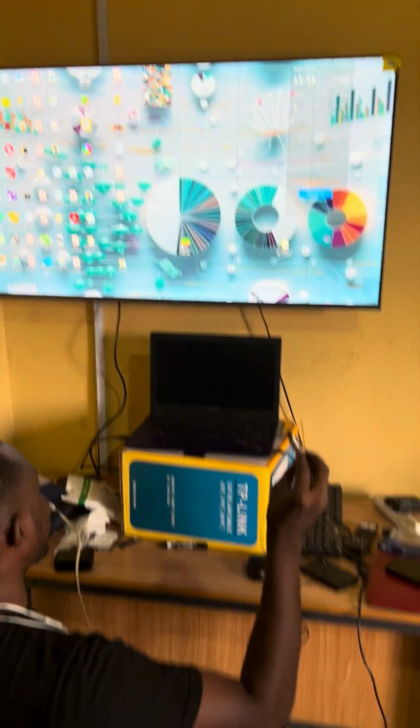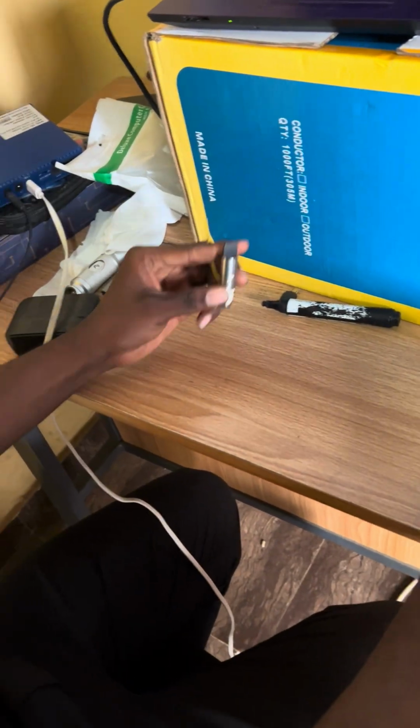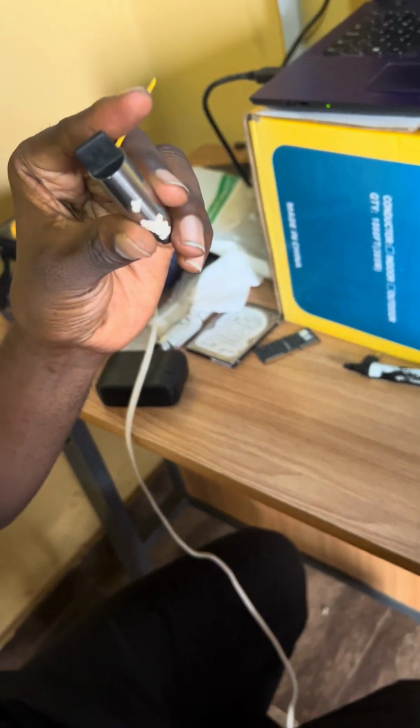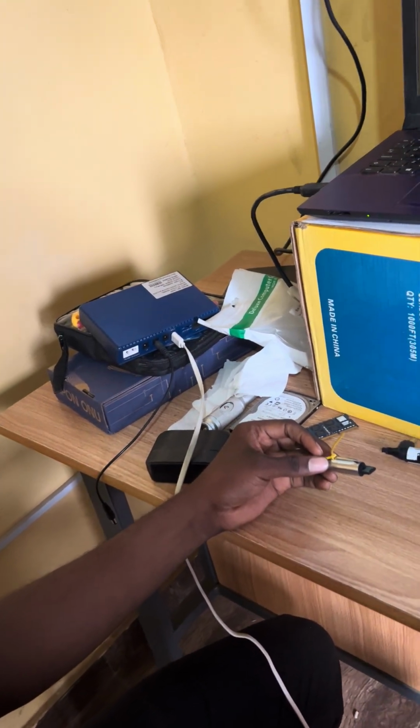So this is a bootable flash. So what we want to do now, we want to make this flash a bootable flash, with the help of Rufus.